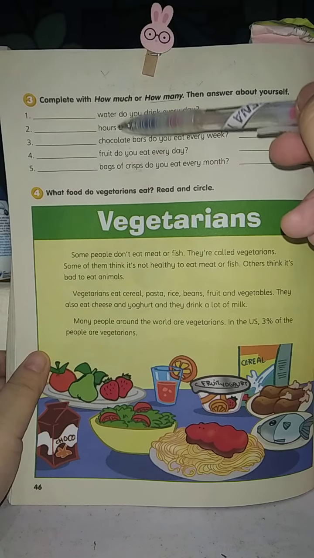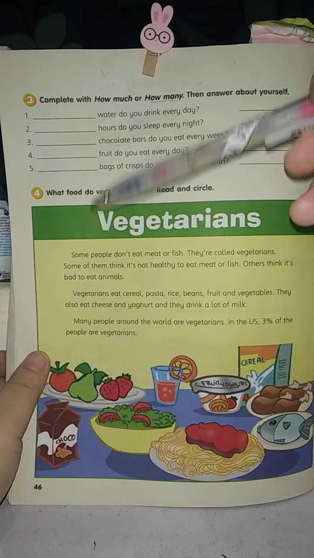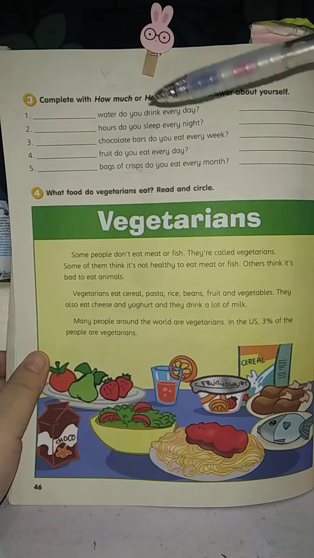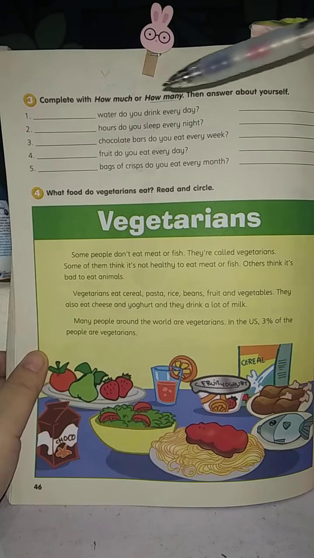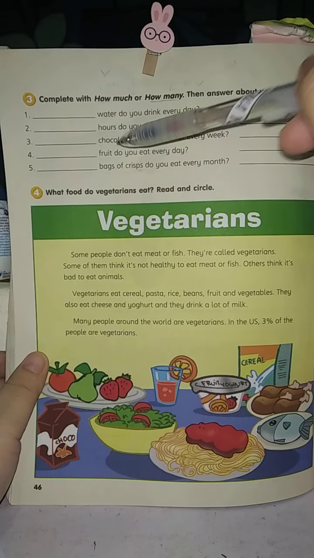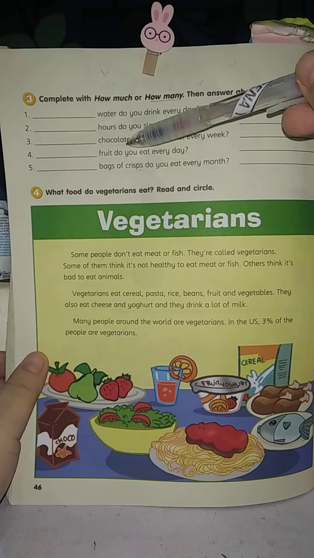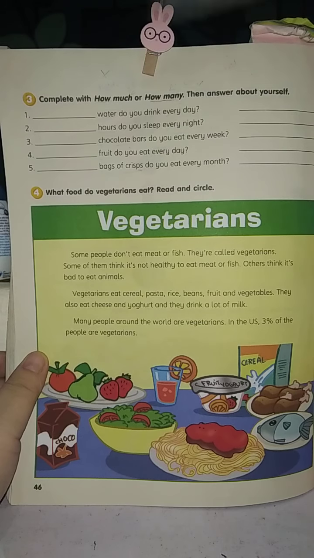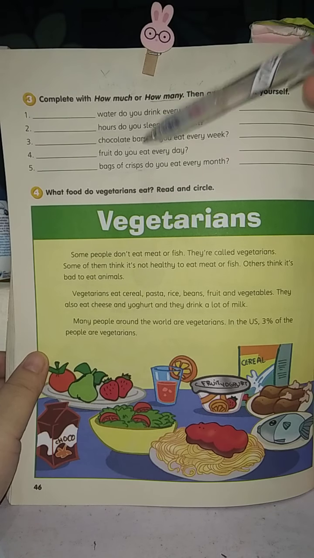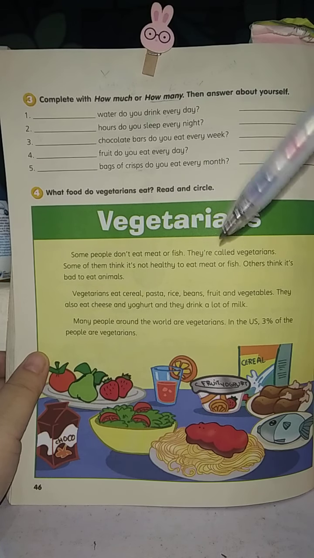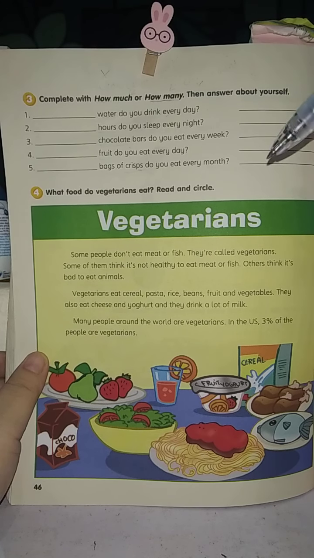So how much water. But for hours, you can count, so you use how many hours. How about chocolate bars? Yes, because you can count how many bars: 1 bar, 2 bars, 3 bars, and so on.